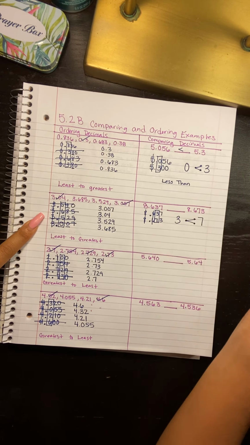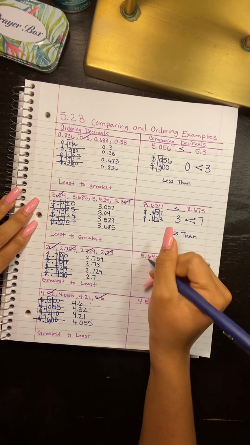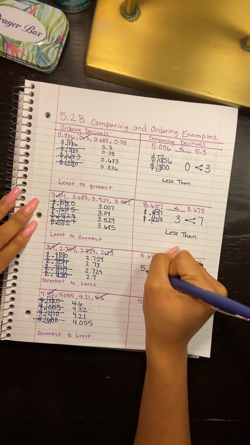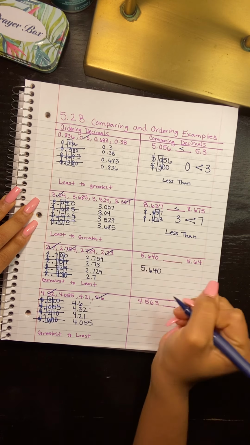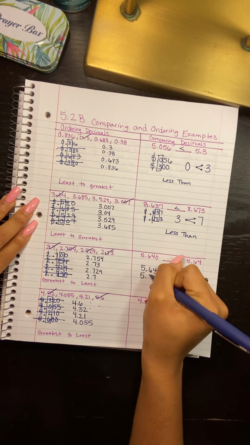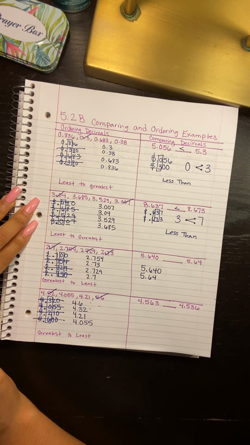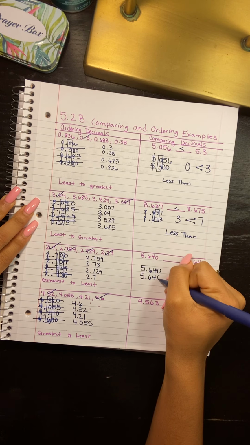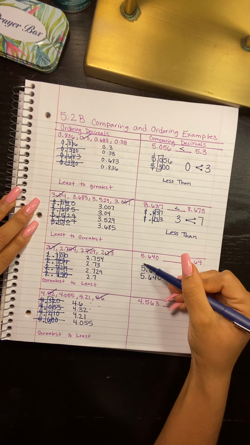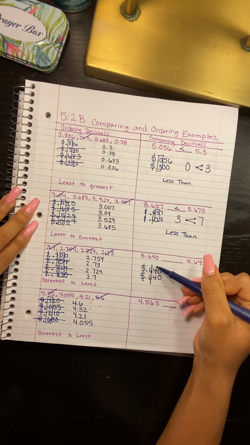Now, I'm gonna go ahead and line up my decimals here. See if I have any placeholders I need to fill in. I do. My 1s are the same, my tenths are the same, my hundredths are the same, and my thousandths, which means this is equal to. Last one.